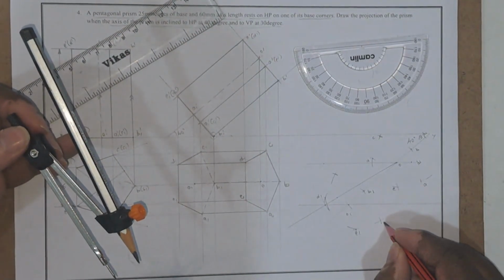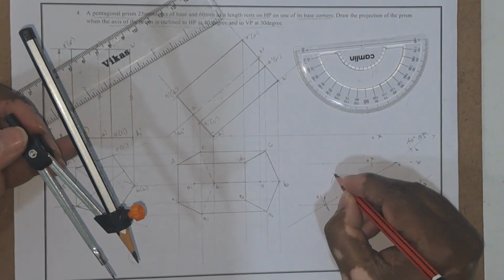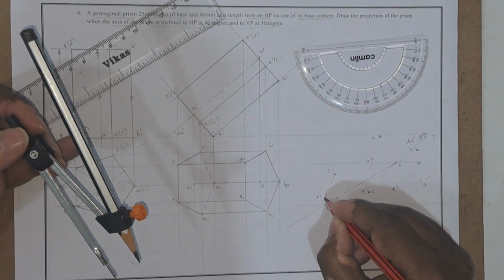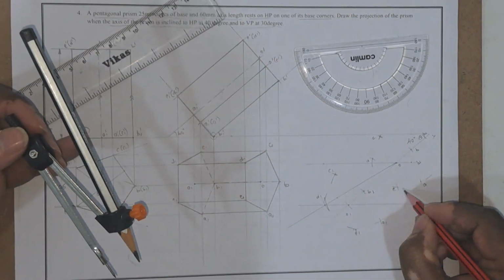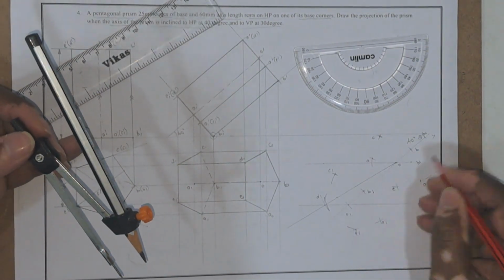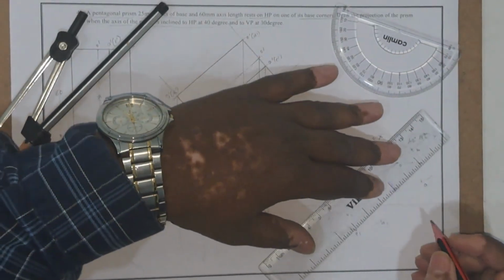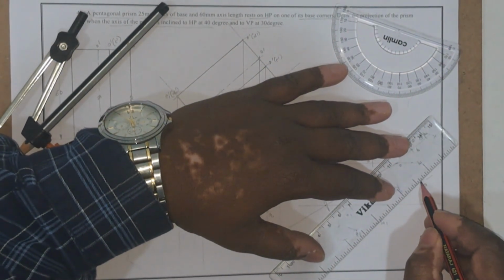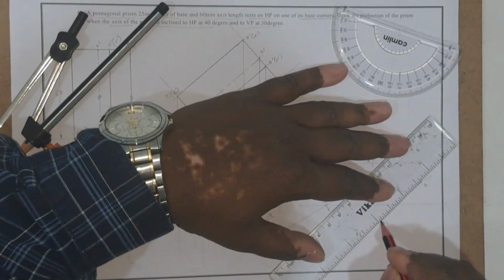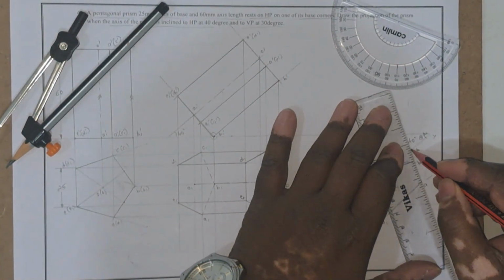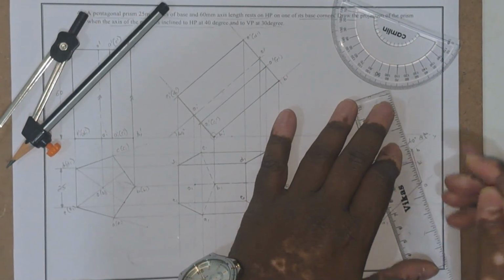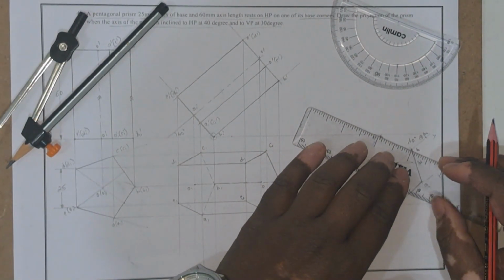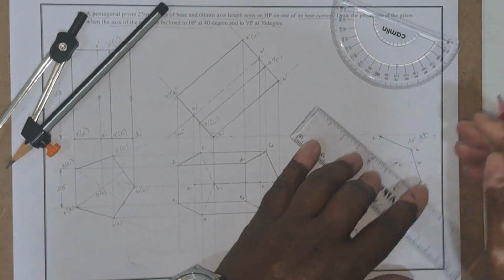Okay, so I have my point A1, B1, C1, D1 and E1, A, B, C, D and E. Right, so join all these points with proper visible lines. A to A1. Basically, we are trying to recreate the second position top view, the third position top view, however, which is inclined at the beta angle as shown in the procedure.